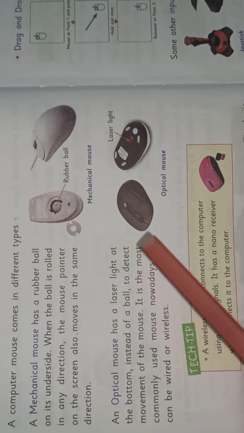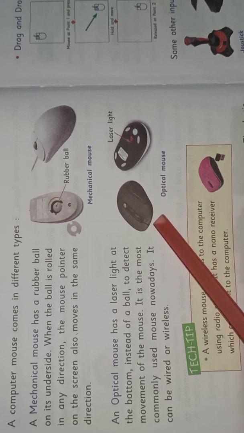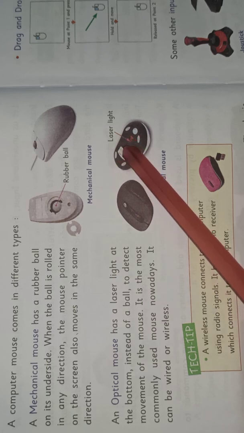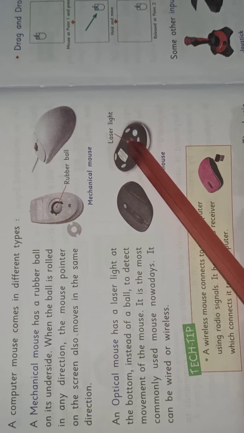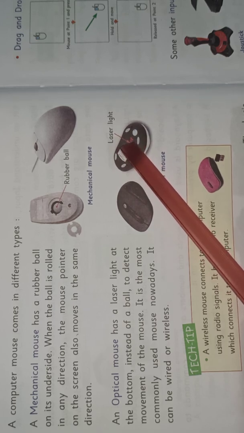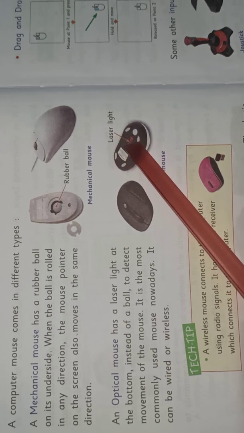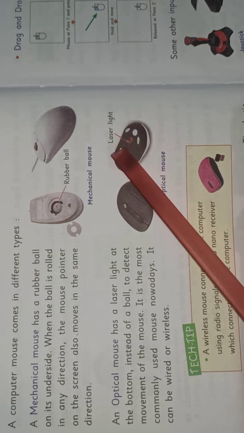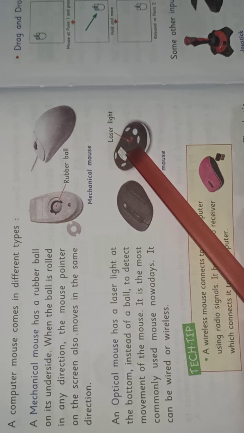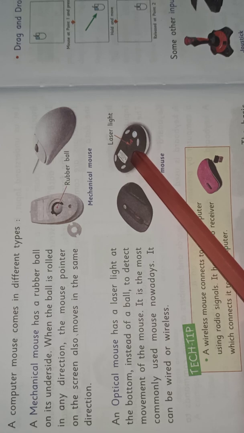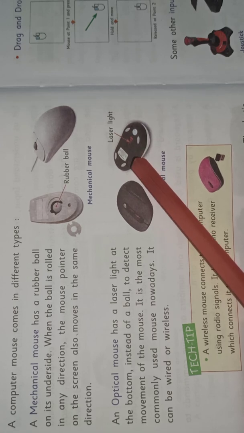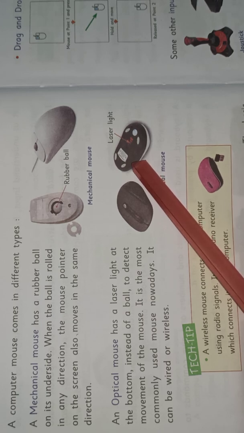So here you can see this is an optical mouse, and you are able to see a laser light on the underside of the mouse. Then how does it connect to the monitor? Instead of a ball, it works with this laser light. It gets the signal from this laser light, and you can see the pointer moving on your monitor. This is the most commonly used mouse nowadays.